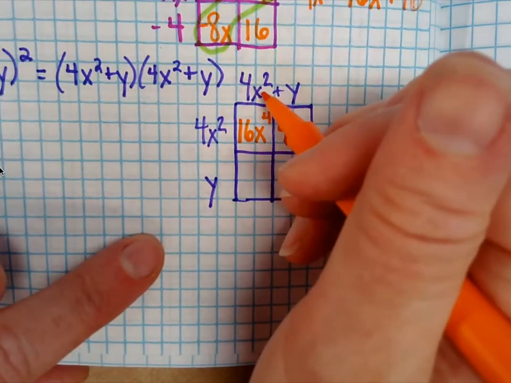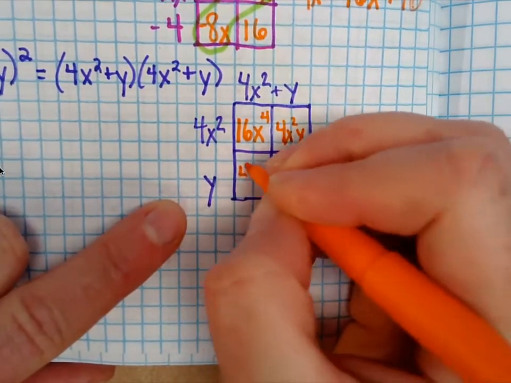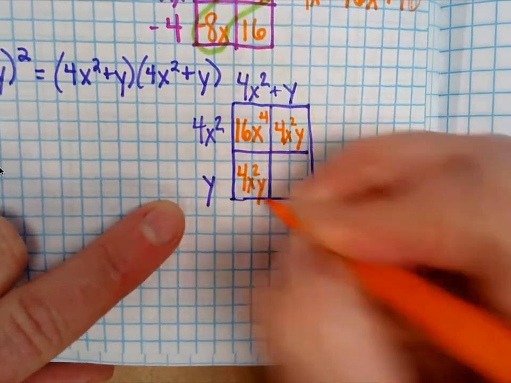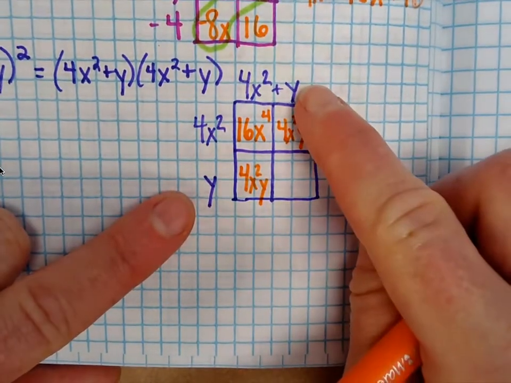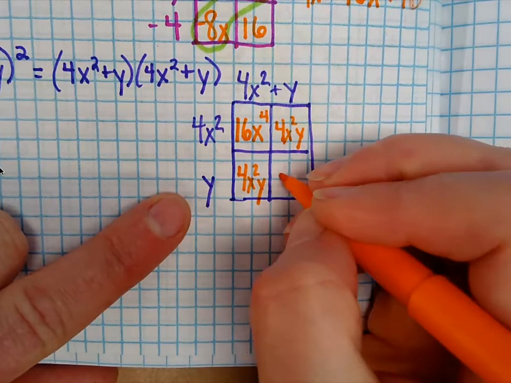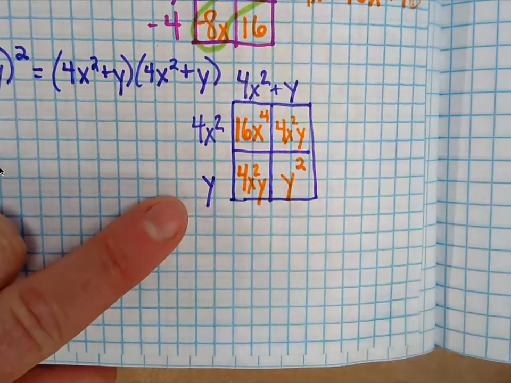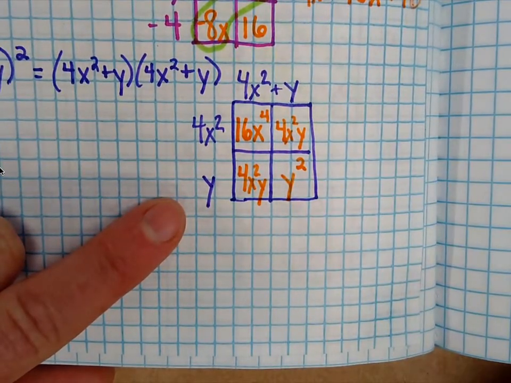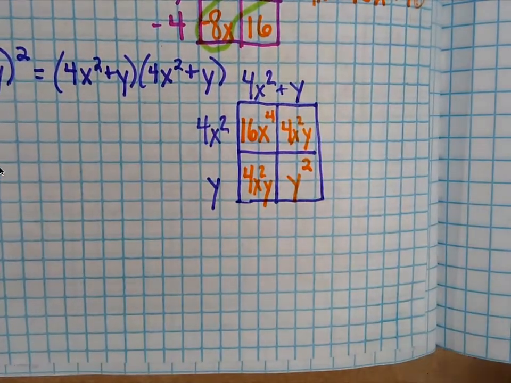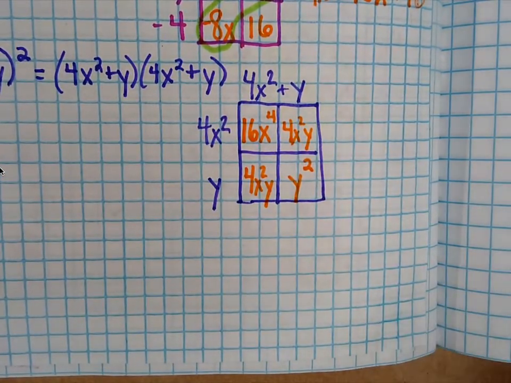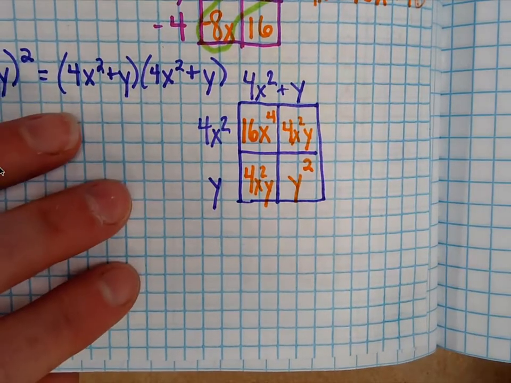Okay, and then 4x squared times y again. 4x squared y. Then y times y. Y squared. Because they both have ones. 1y times 1y is 1 times 1, which is 1. Y times y means a y squared.